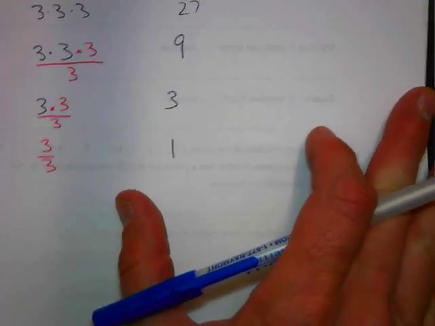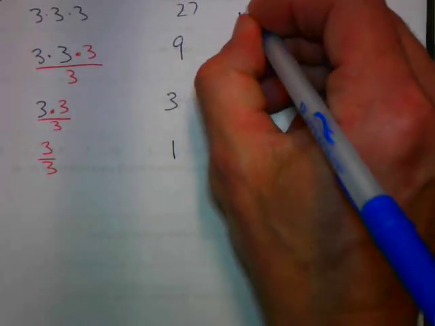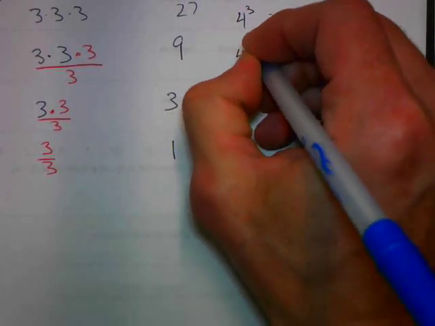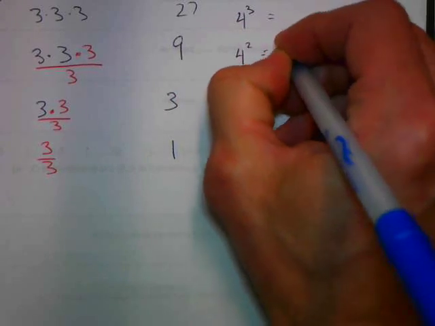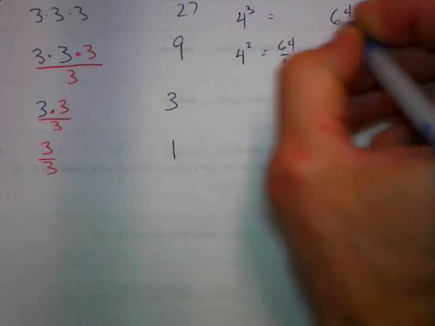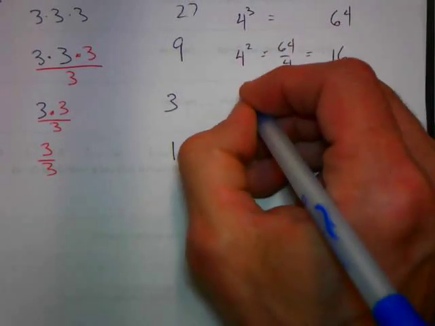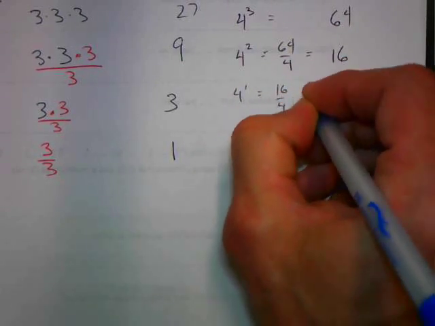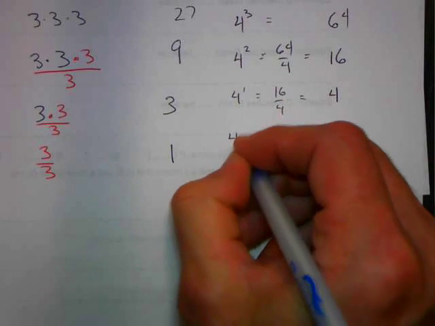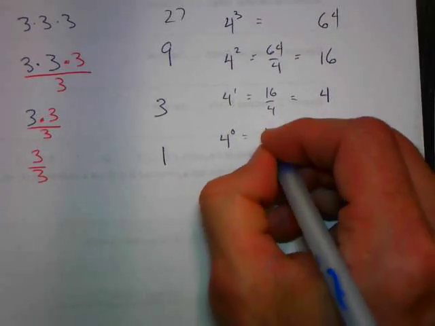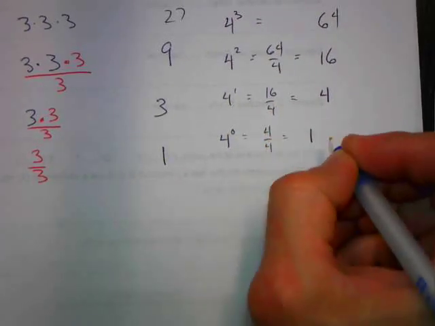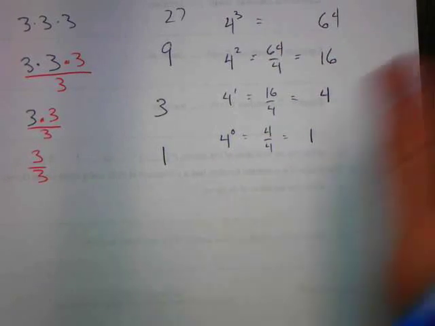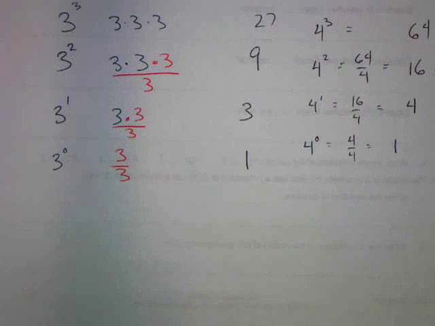The same thing happens with 4s. 4 cubed, 64. 4 squared is 64 divided by 4, which is 16. 4 to the first, which is 16 divided by 4, equals 4. 4 to the 0, which is 4 divided by 4, which is 1. Oh, my God. It works there, too. So guess what's happening? Anything to the 0 power is 1.